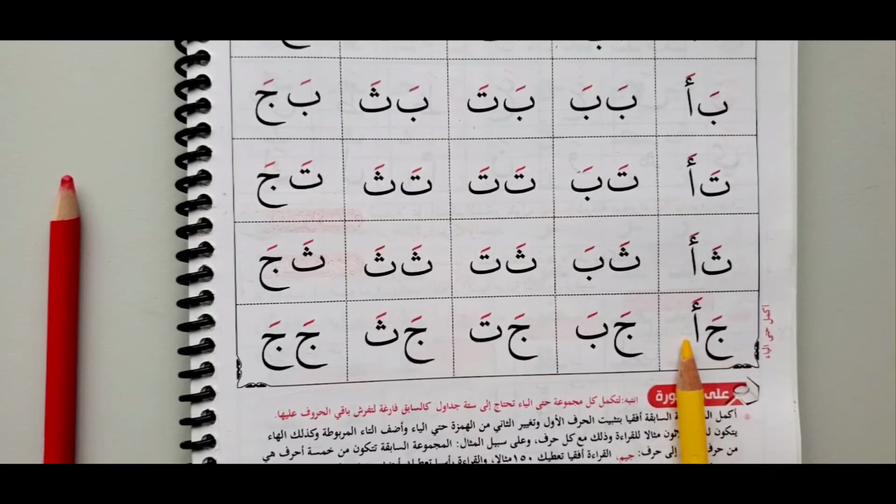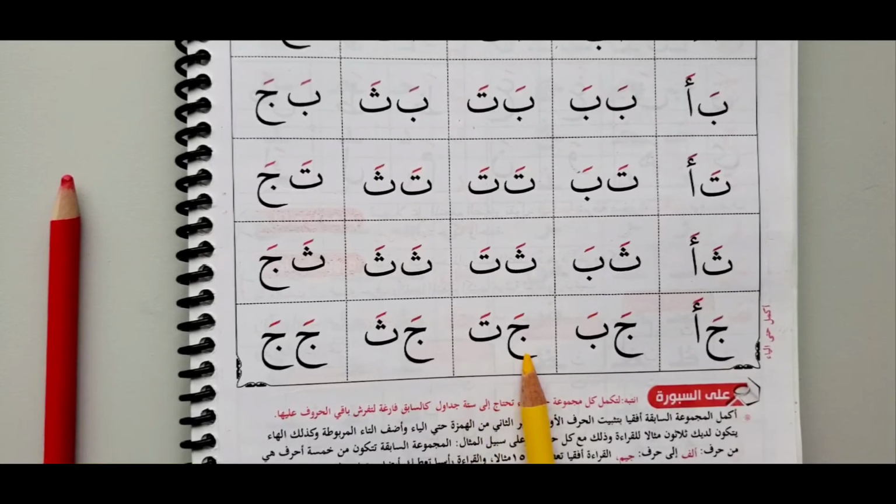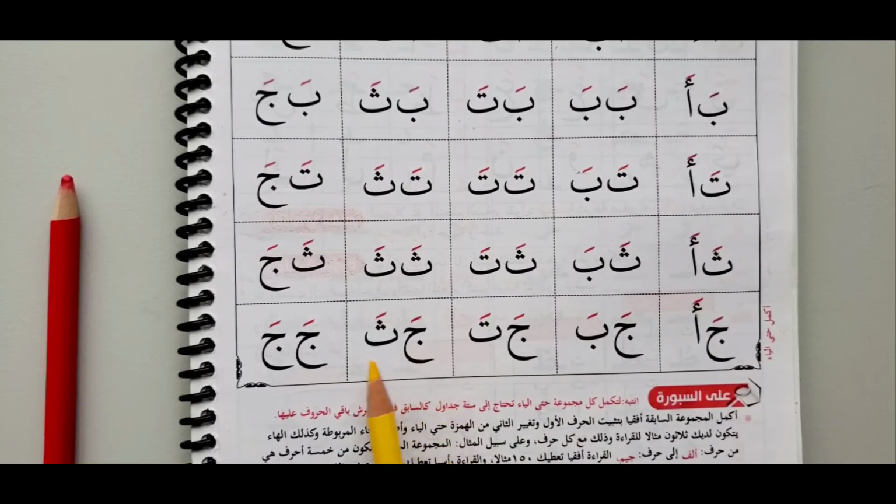Ja, a, ja'a, a, ja, aja. Ja, ba, jaba, ba, ja, baja. Ja, ta, jata, ta, ja, taja. Ja, tha, jatha, tha, ja, thaja. Ja, ja, jaja.